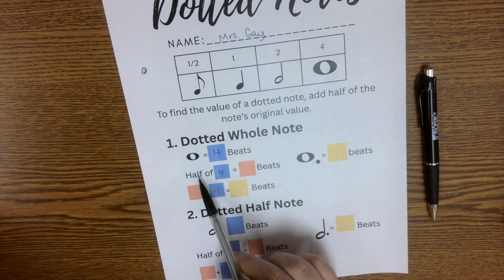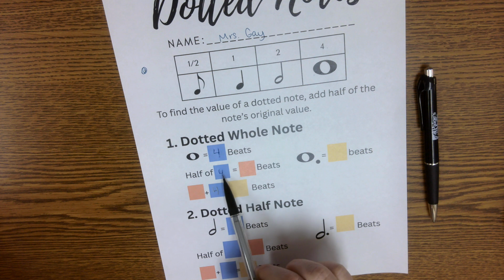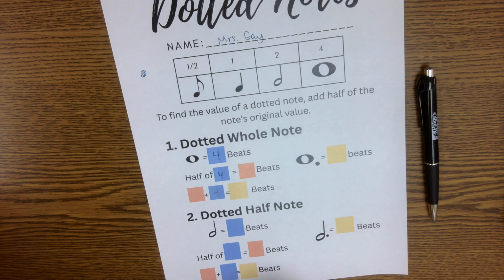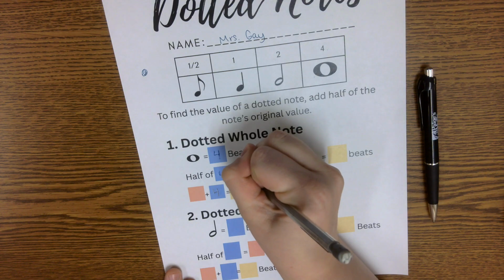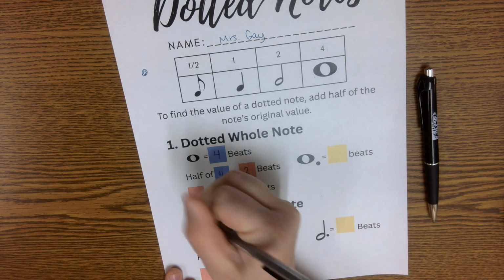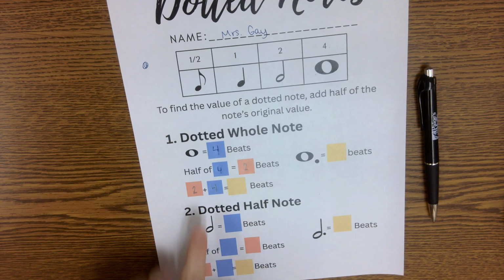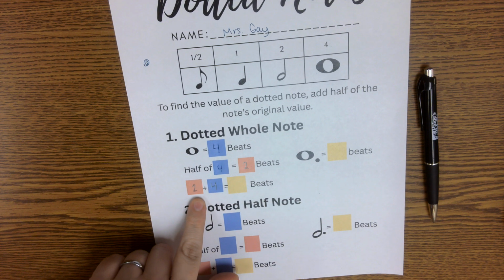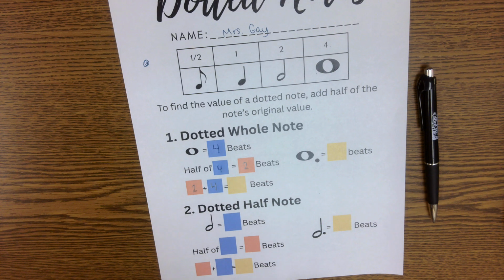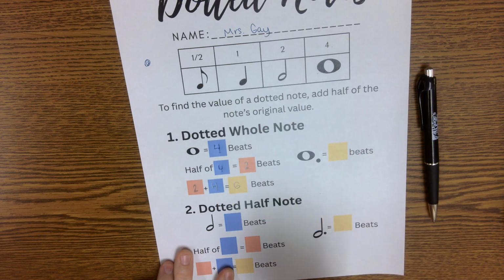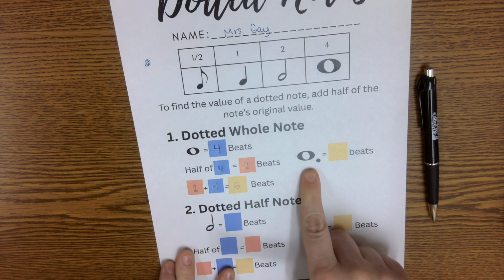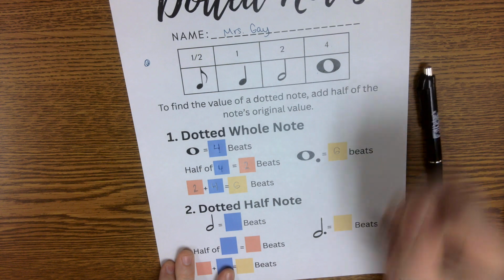Now we're going to look at the second line here. It says half of 4 equals blank. So in your head, think what's half of 4? To get half, we divide by 2. So 4 divided by 2 is 2. Now all of the red boxes for number 1 are going to have the same number in them. So we're going to put a 2 there. And now we've got just a simple addition problem. 4 plus 2 equals 6. So we're going to put a 6 in that box, which means a dotted whole note gets 6 beats.